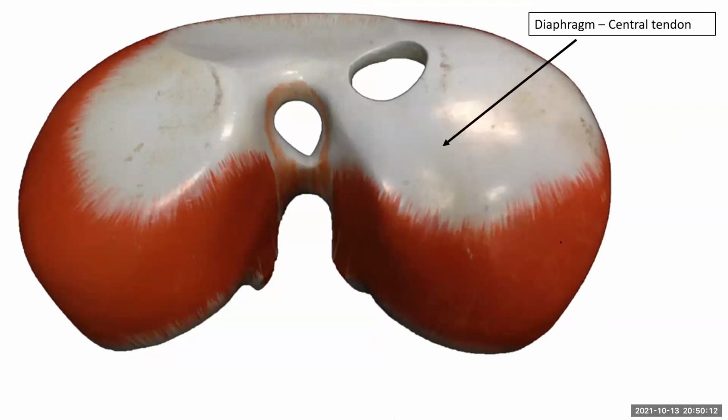So you can see a couple holes here in our diaphragm. The first hole that we're going to look at is known as the caval hiatus. That's where the inferior vena cava, the blood vessel that returns deoxygenated blood to your heart from the lower part of your body, has to punch its way up through the diaphragm. So that's the caval hiatus.